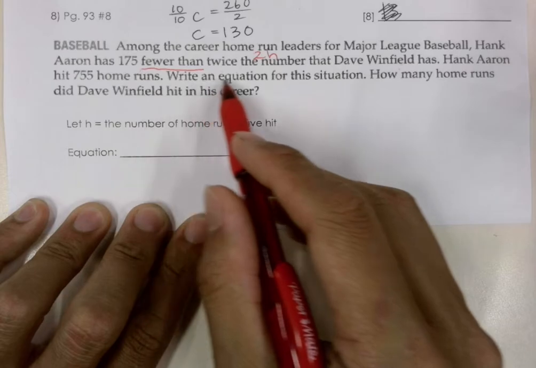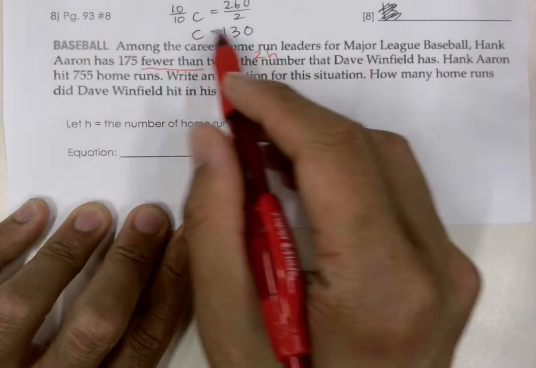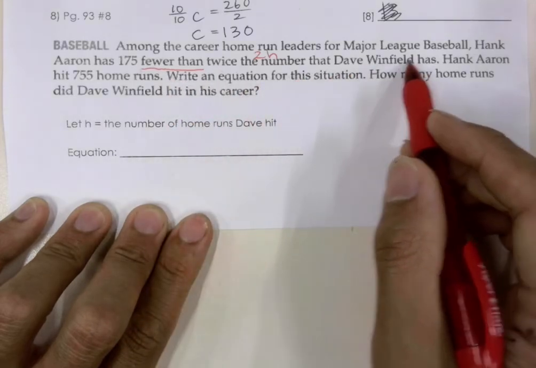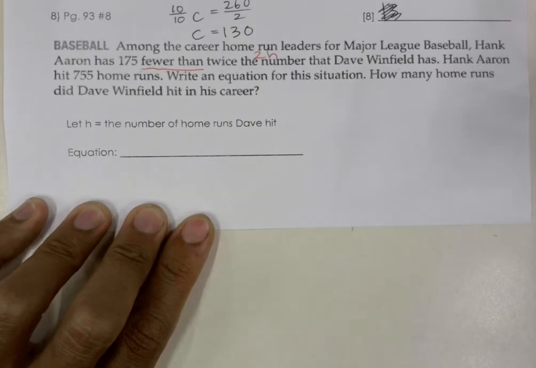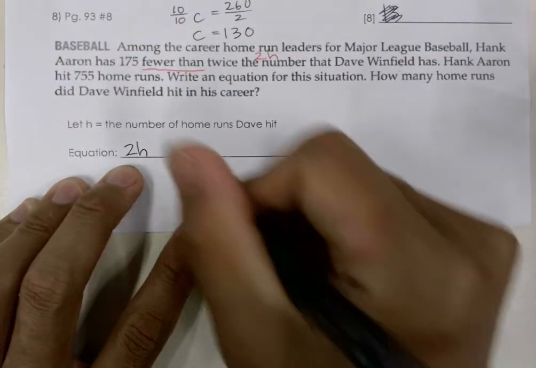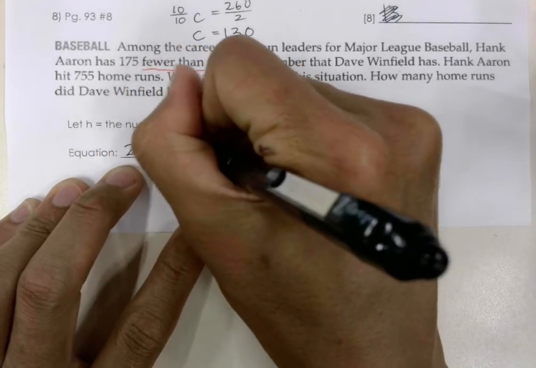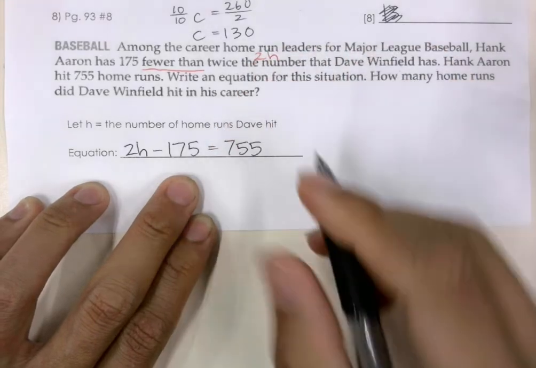So we can go ahead and take this, turn it into an algebraic expression, and set it equal to 755. Let's go ahead and do that. 2H minus 175 is equal to 755.